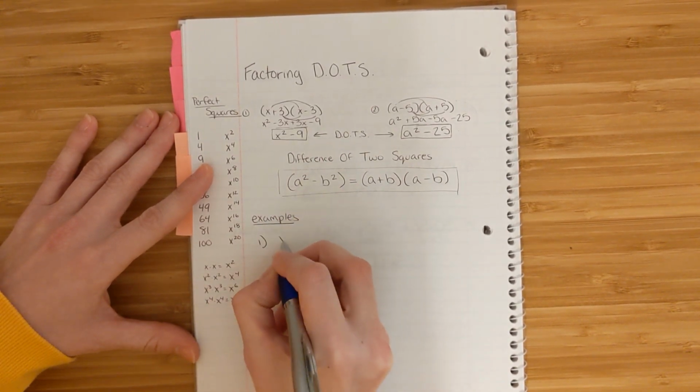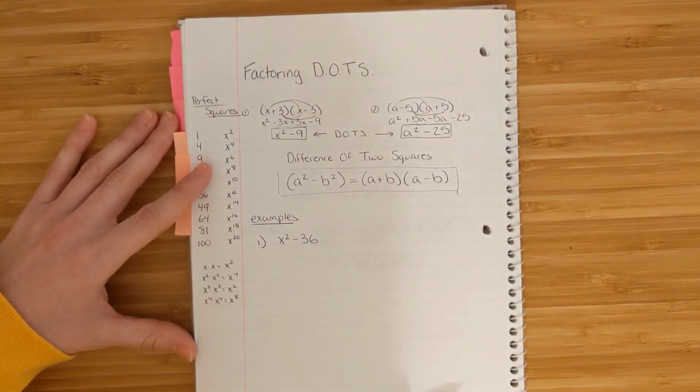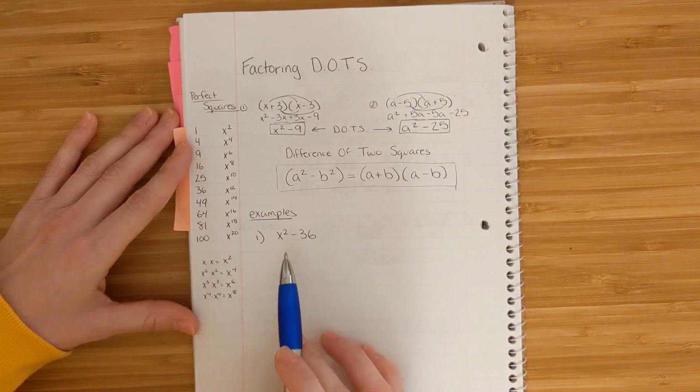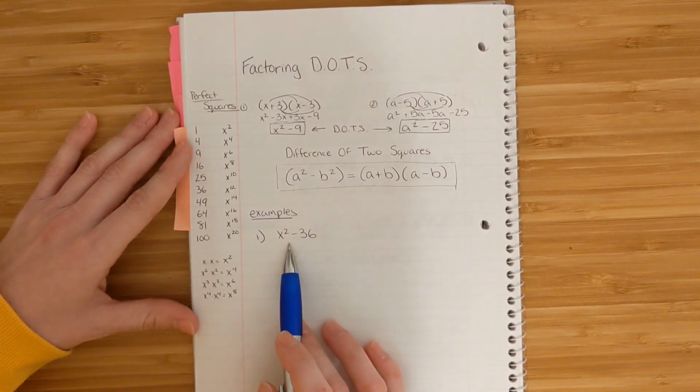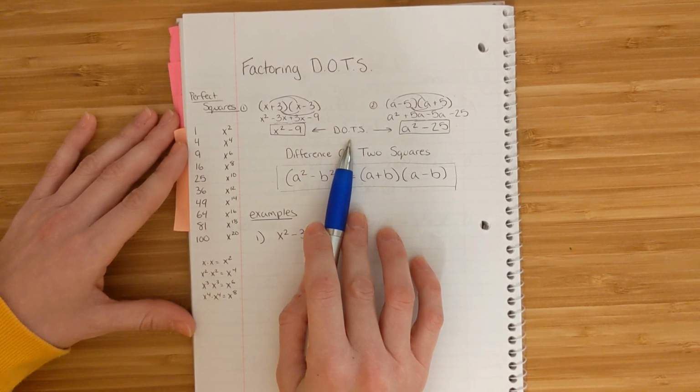If someone asks me to factor x squared minus 36, that's a polynomial, specifically a binomial. It has subtraction in the middle with two perfect squares, so it fits my criteria for dots.